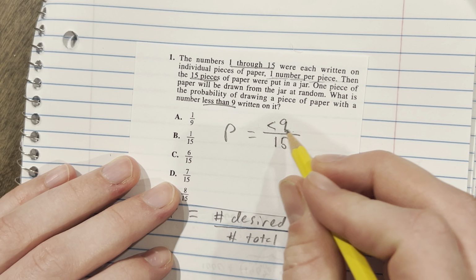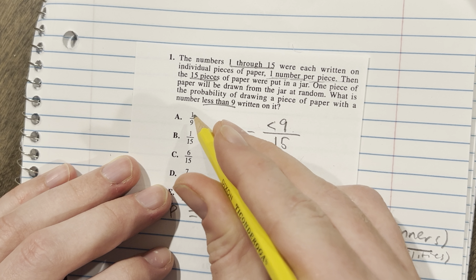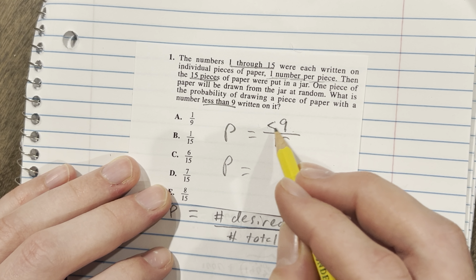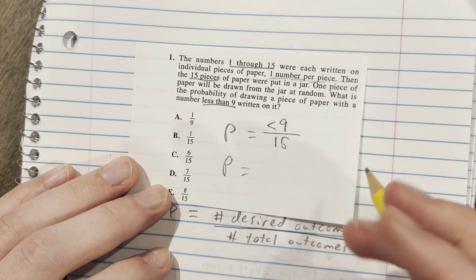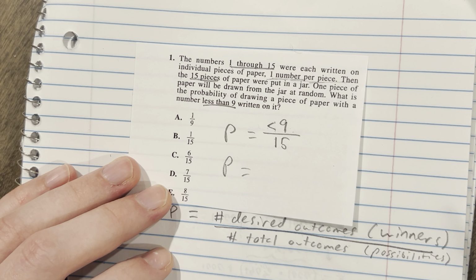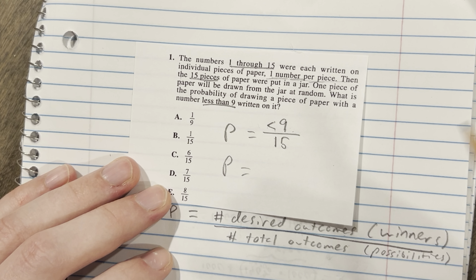All right, now this less than 9 is kind of a trick problem. Well, 9 over 15 is not an answer, so it's really not, but don't get tripped up when it says less than 9. Don't include 9 in that. Less than 9 means everything less than 9. 9 is not less than 9. 9 is equal to 9. So if it was less than or equal to 9, it would include 9, but it's not. It's less than 9, and we have whole numbers.